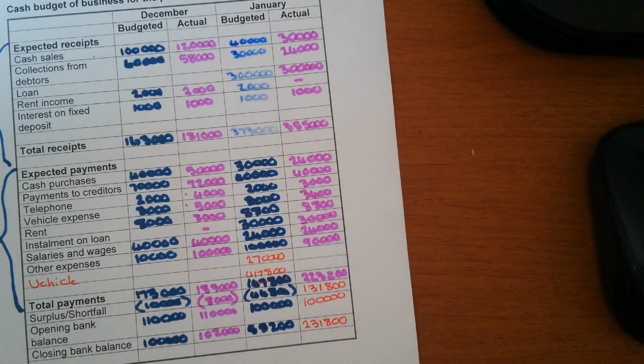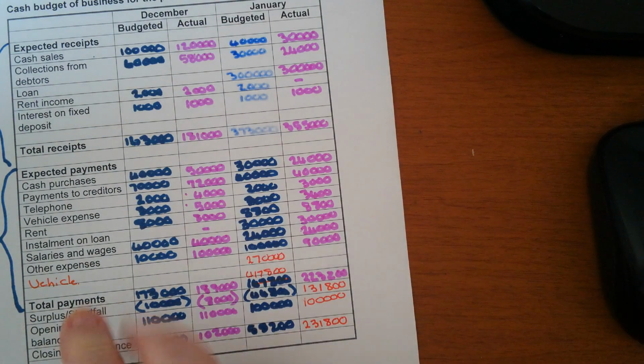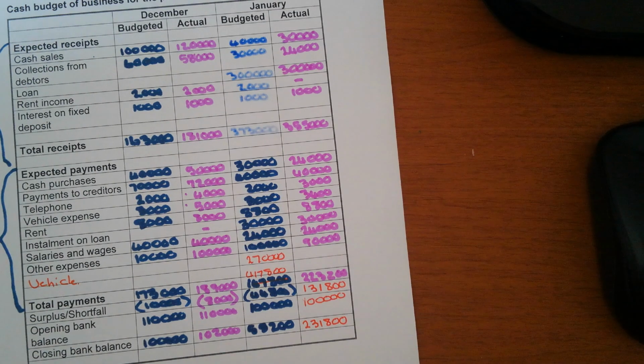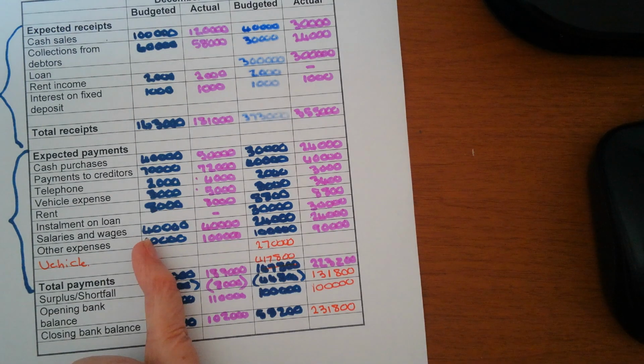And at the end of the period, you will check the actual amounts, and if there's a difference between them, you will investigate immediately and you will take steps to prevent that in future. So that is the whole purpose of the budget, that we make sure that we stay in the budgeted figures, and if there is something wrong, that we take action immediately.